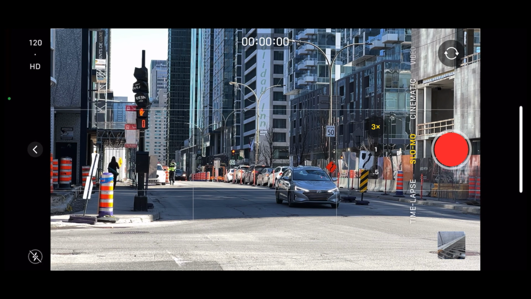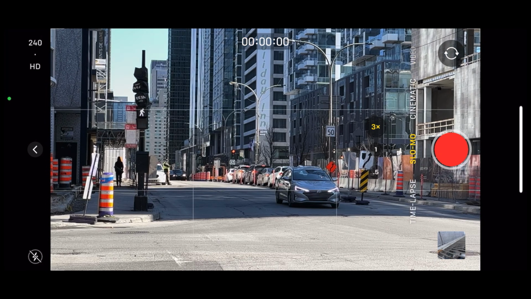iPhones can shoot slow motion in 120 and 240 FPS. The higher the FPS, the slower the final outcome will be. So naturally, you might think that 240 FPS is slower than 120 FPS, so that's always a better option. Well, there's a problem with that.